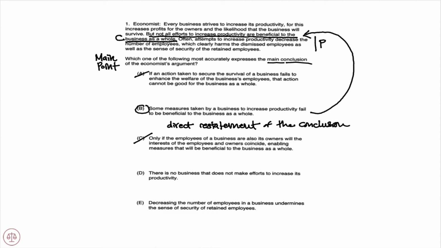D, there is no business that does not make efforts to increase its productivity. Well, D follows from the passage. The first sentence tells us every business strives to increase its productivity. So D must be true, but the problem with D is that it is not also the main point. So D would be out.